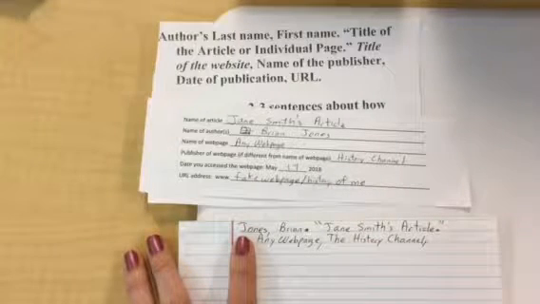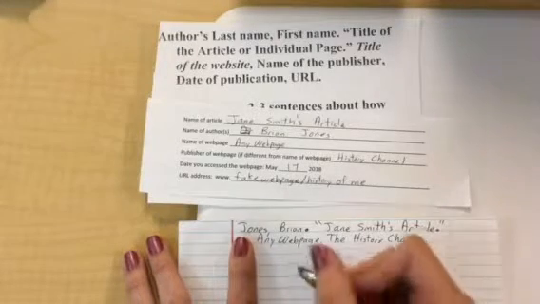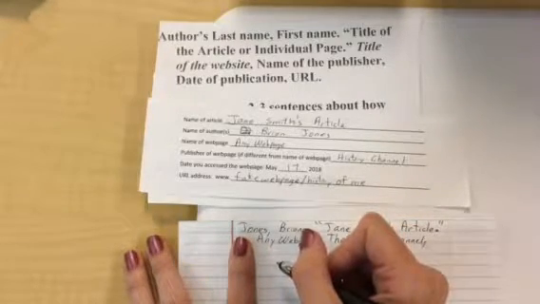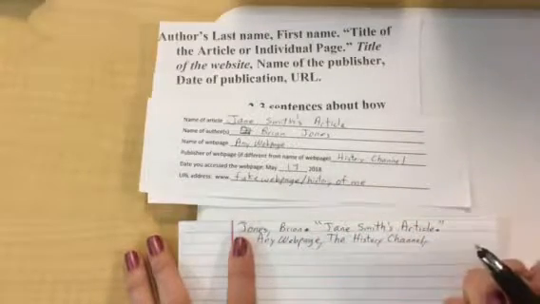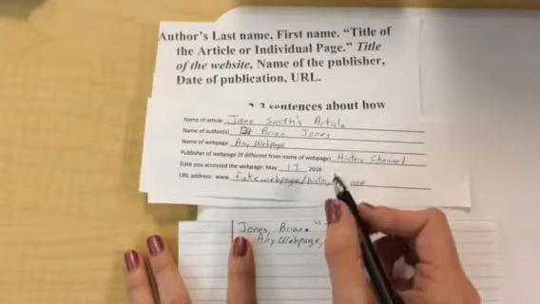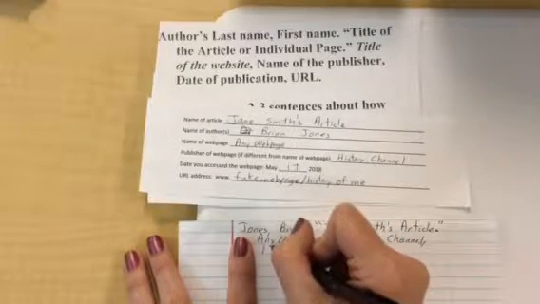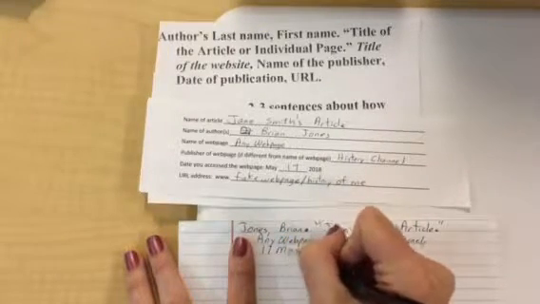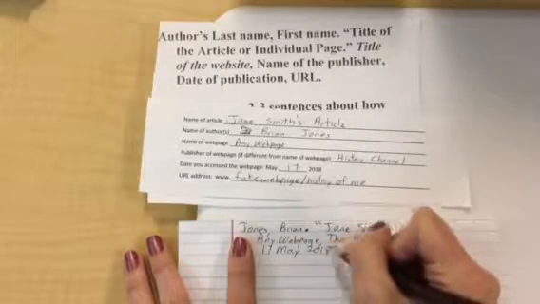Here I had you guys write down the date you accessed it. Sometimes you can find the date of publication. If you can, use it. It will either be at the top of the page. Sometimes at the very bottom of the page it will say the date it was last updated. You can go with that. Sometimes it'll have the year, sometimes it'll have the day, the month, and the year. Putting it in MLA format, of course, is the day, month, year. So May 17th, 2018 in MLA ends up as 17 May 2018.